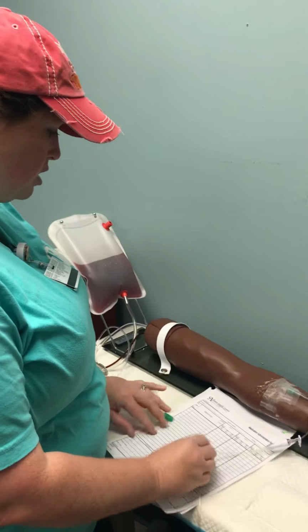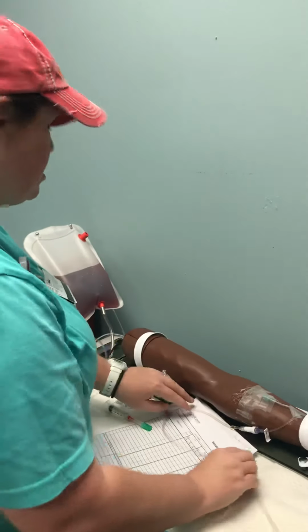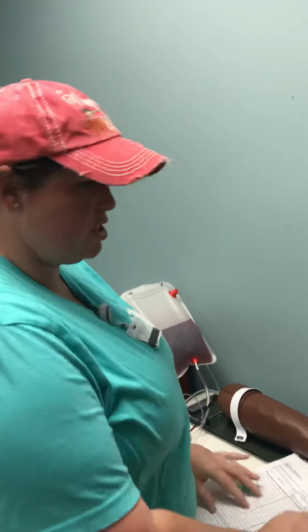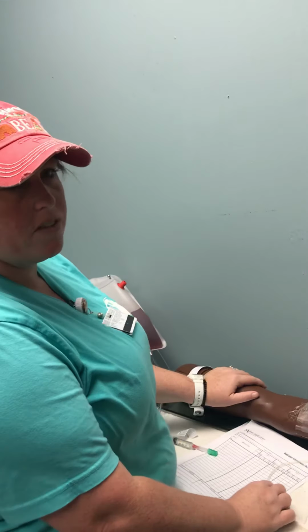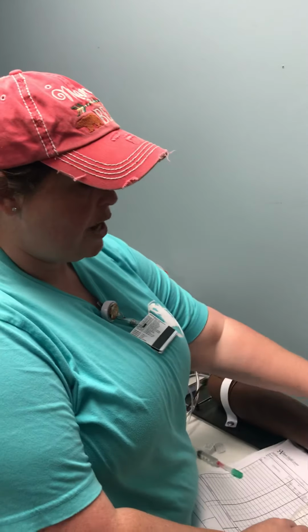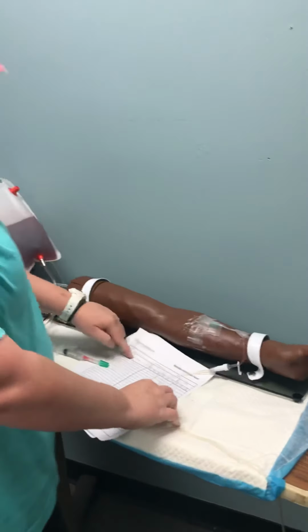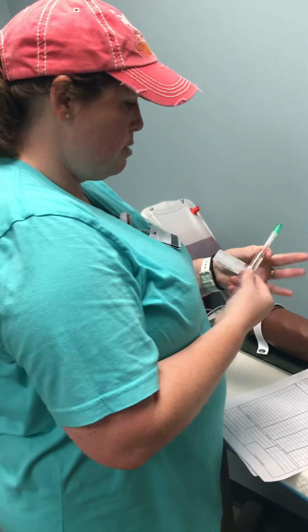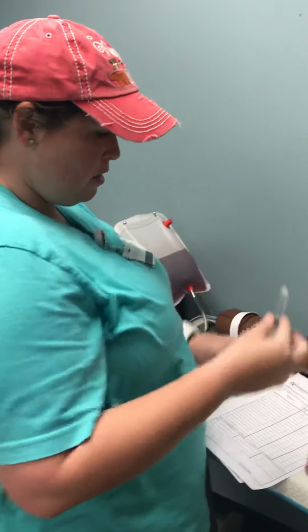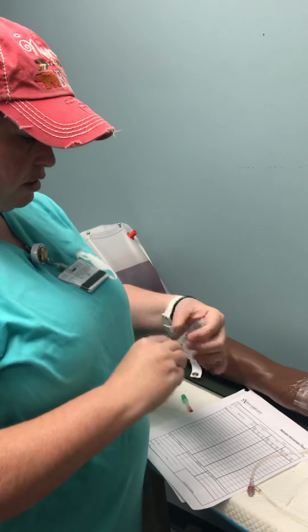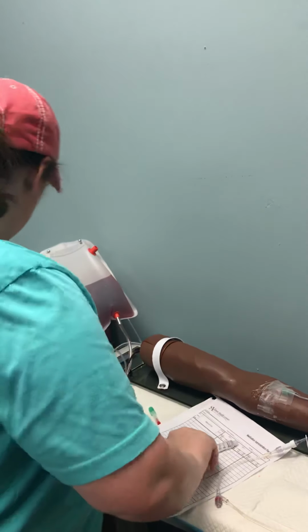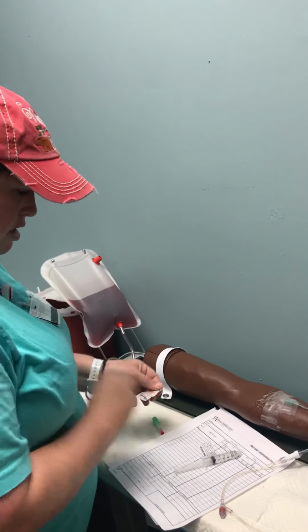And I'm going to wash my hands. Before I give this, I'm going to ask him his name and date of birth, and he tells me his name is John Doe. His birthday is 6/15/2000, and I identify it with his armband and his MAR. So I identify it against that and his MAR. So now we're going to give this medicine. Wash my hands. I need to clean my port.